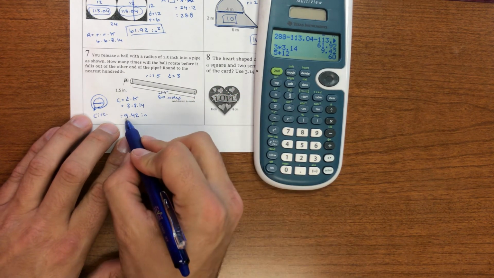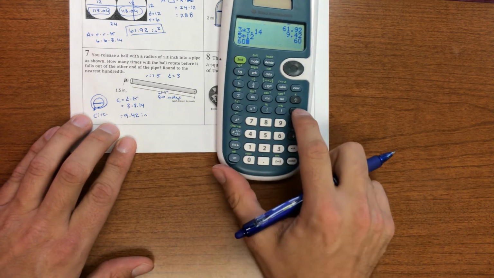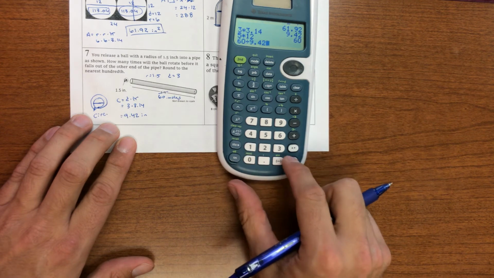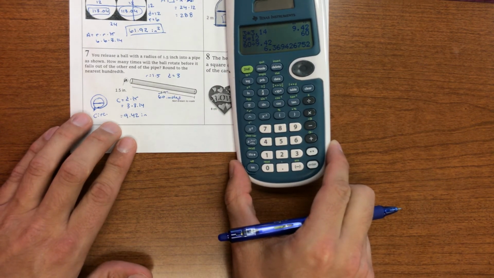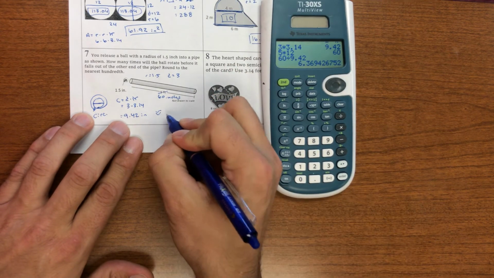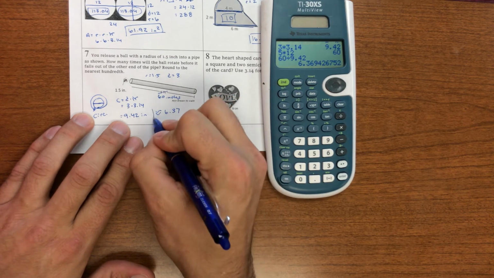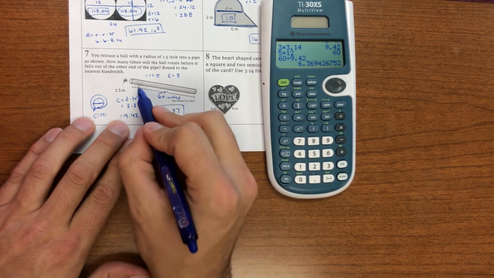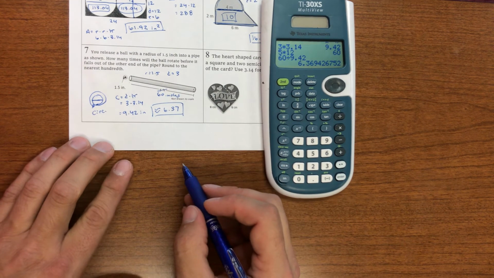Well, how many times does 9.42 fit into 60? 60 divided by 9.42 is 6.36 and a big ugly decimal. So it's going to roll about 6.37 times as it goes down this pipe. It's one of my favorite questions we do all year long.